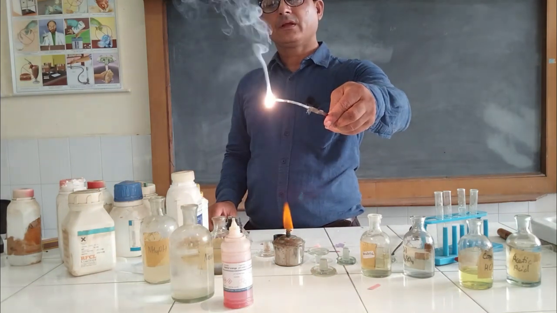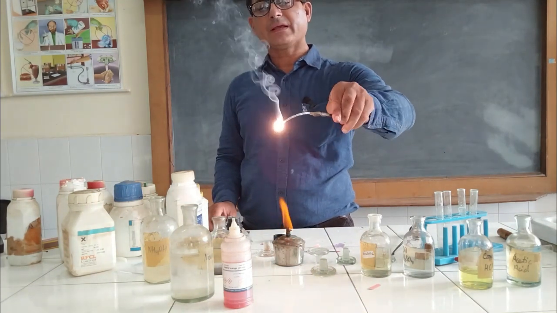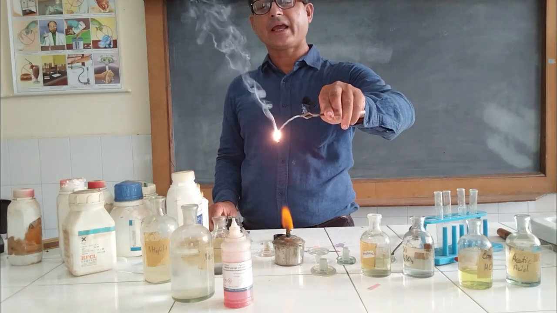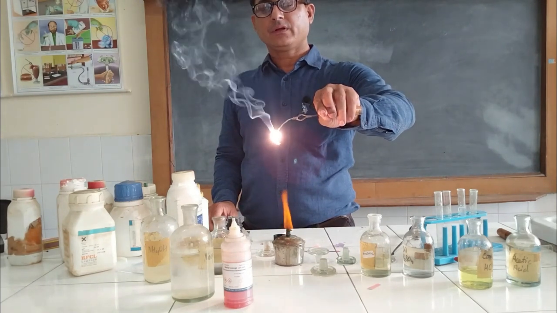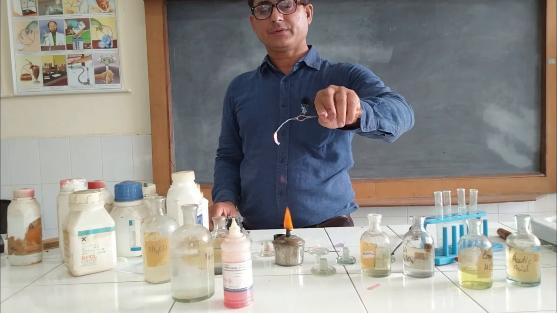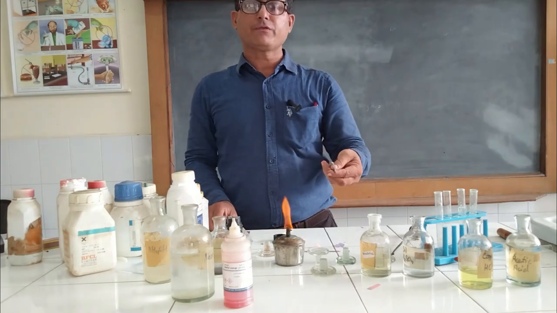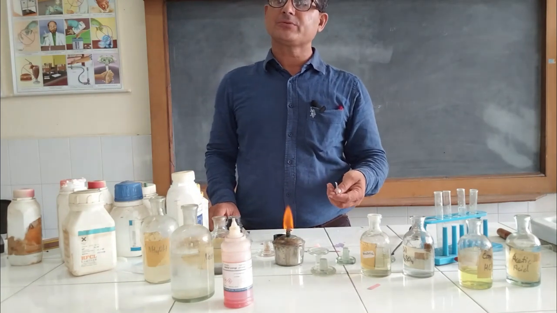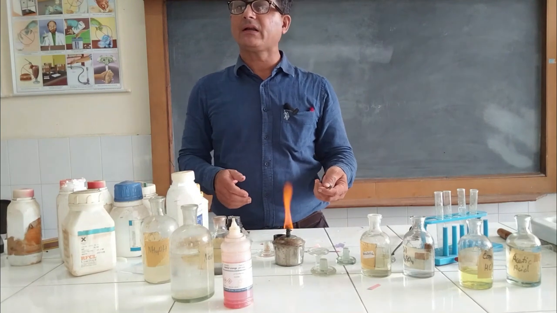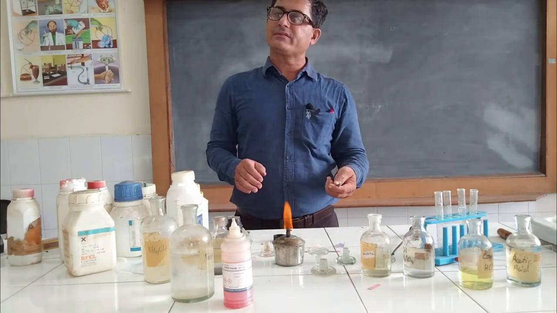Just see. The compound formed will be magnesium oxide, MgO. So it is a combination of magnesium ribbon with oxygen to form magnesium oxide, and magnesium oxide is a metal oxide, and metal oxides are basic in nature.